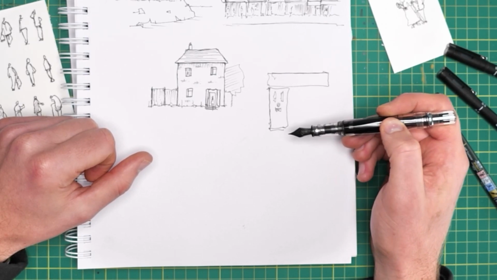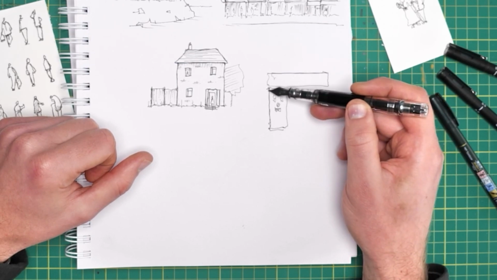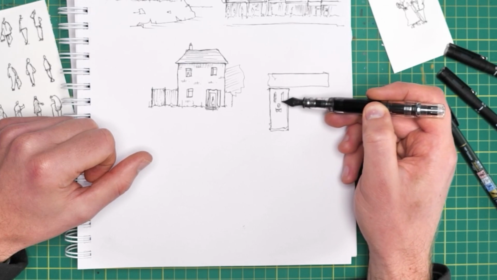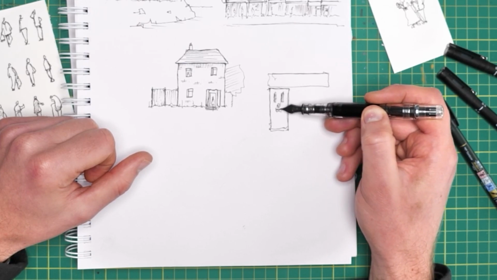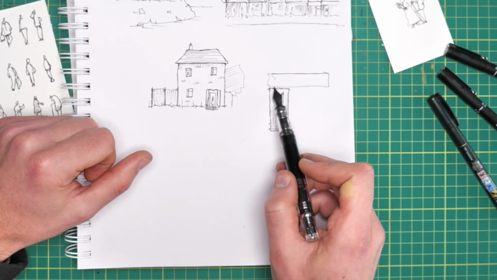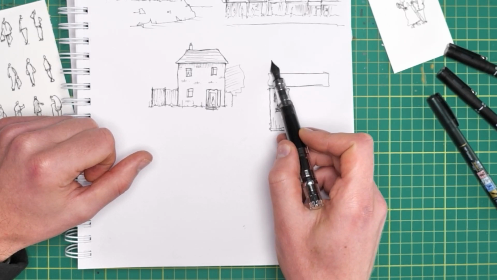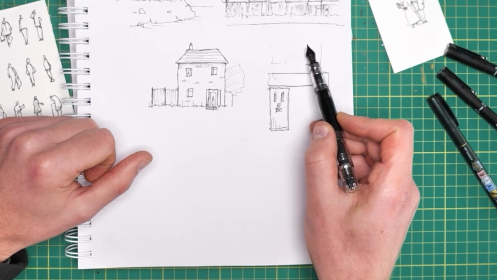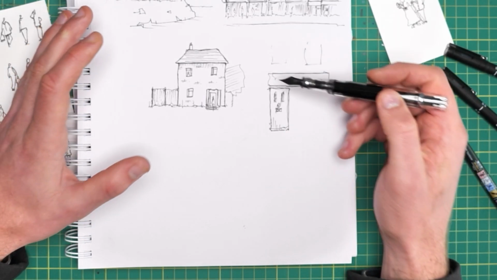Looks a bit like a face, doesn't it? Just goes to show that simple shapes can look like anything. And in this case, hopefully, because context is everything, it would become clear that this is in fact a door and not a strange square face. Above, we can suggest some little windows just to show that we're in a building. We don't need to finish them off, we keep them nice and light.